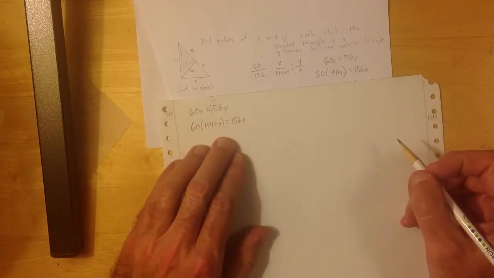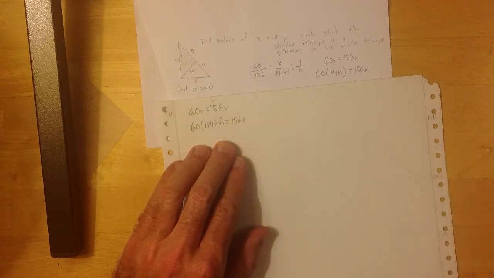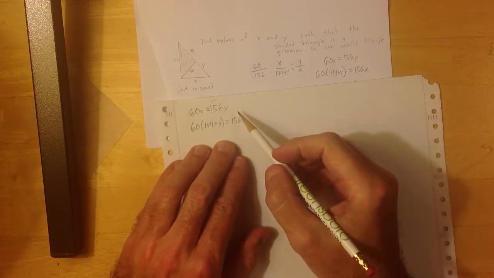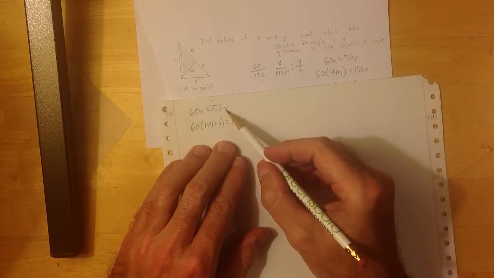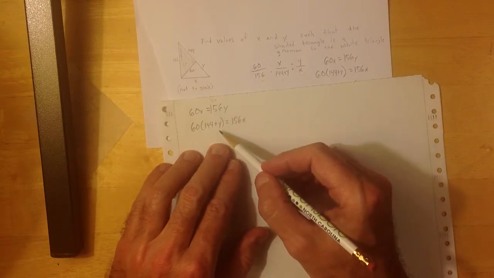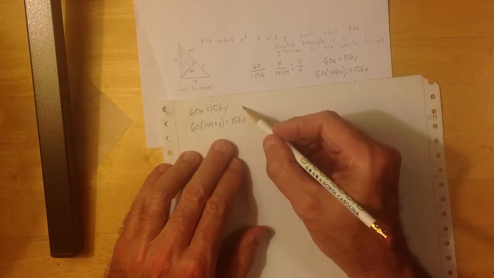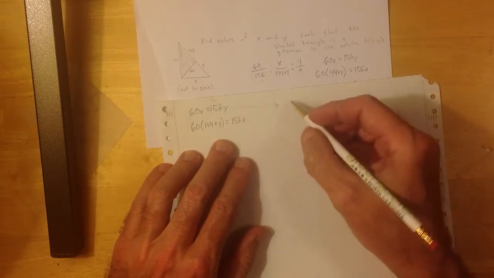Okay, what I want to do to start out with, as I look at this, I might want to take this top one and solve it for y, so I could plug that y value back into here. Okay, so I'm going to take this, solve for y.